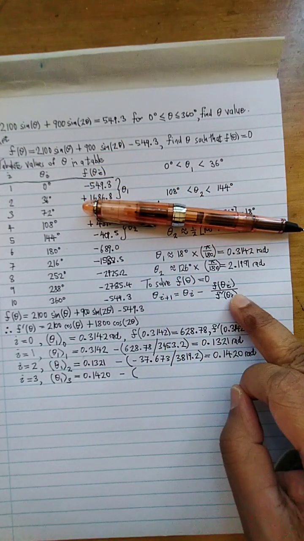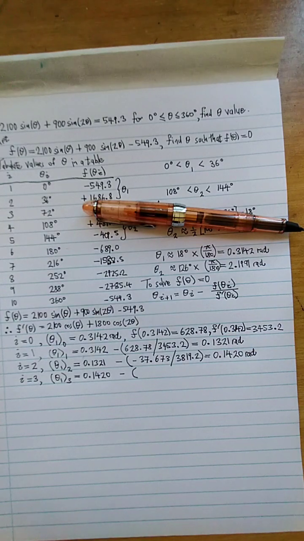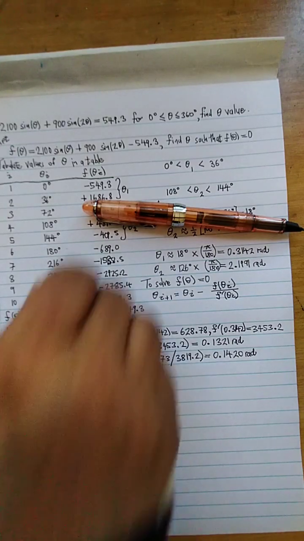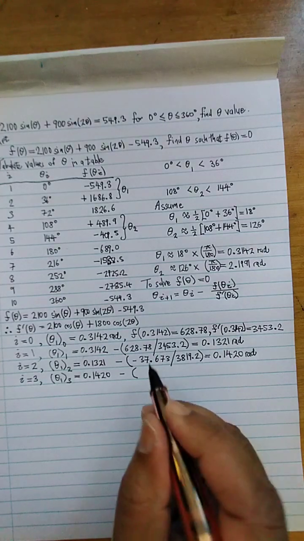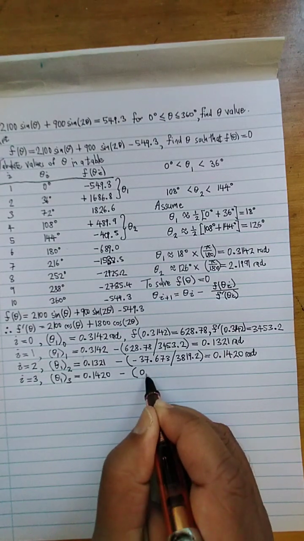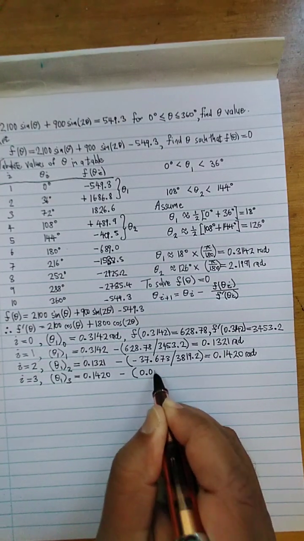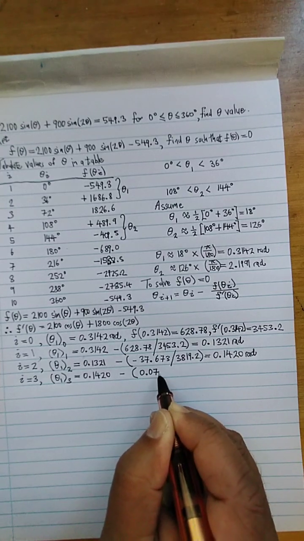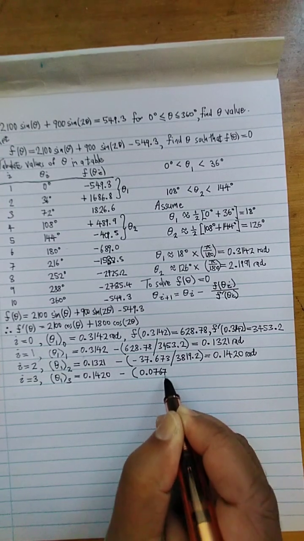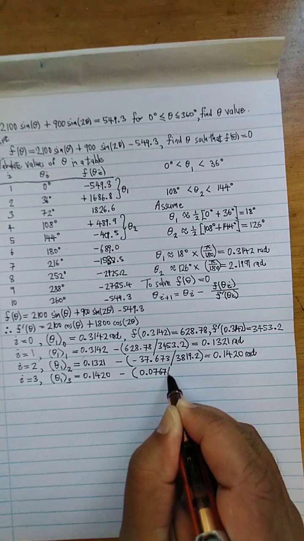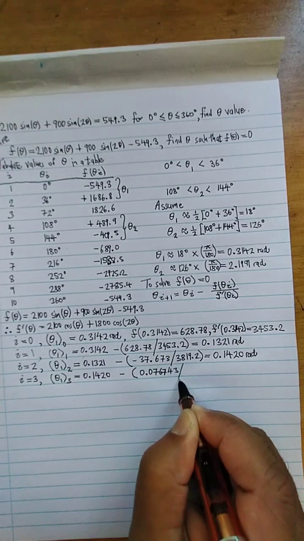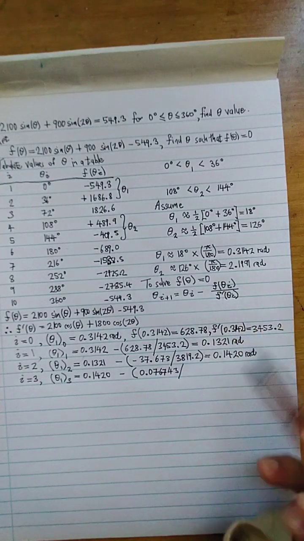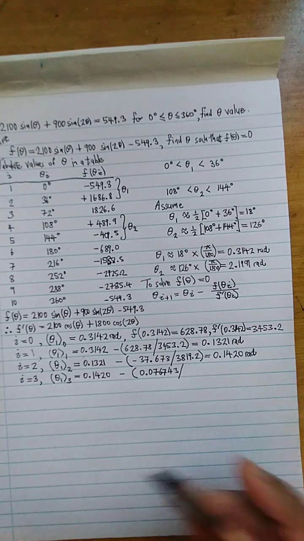Exactly the same thing, so we work it out. Divided by f primed at 0.1420.